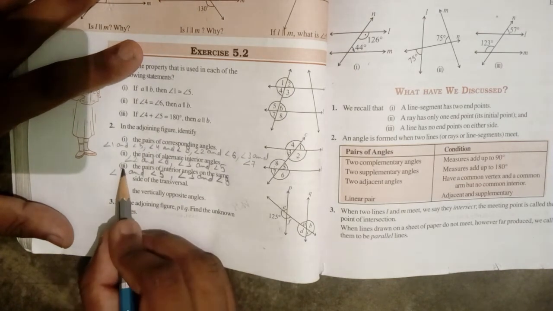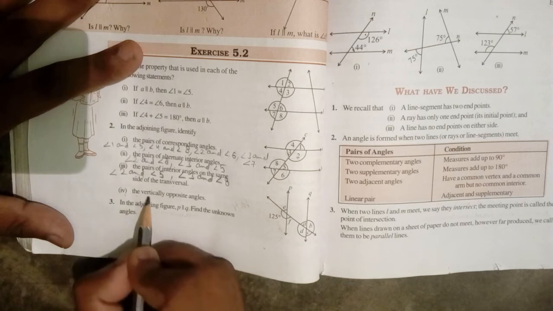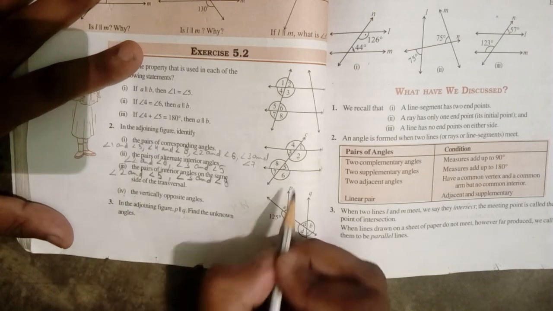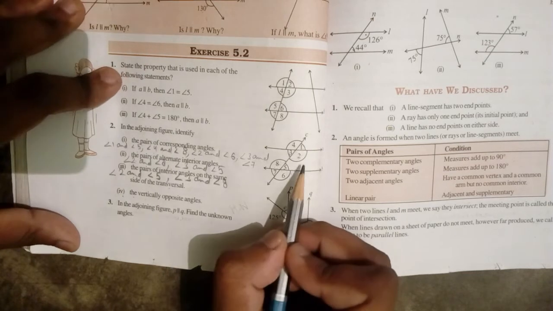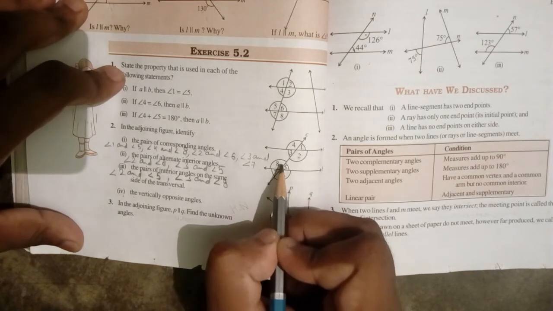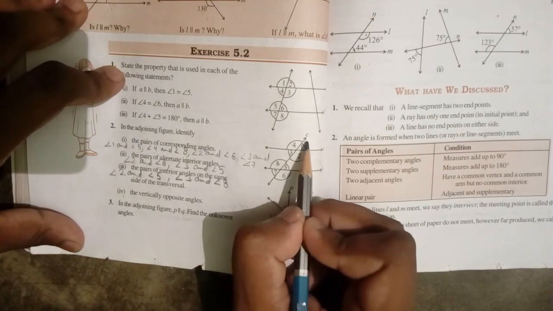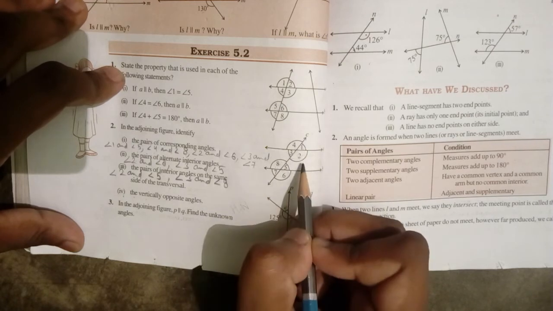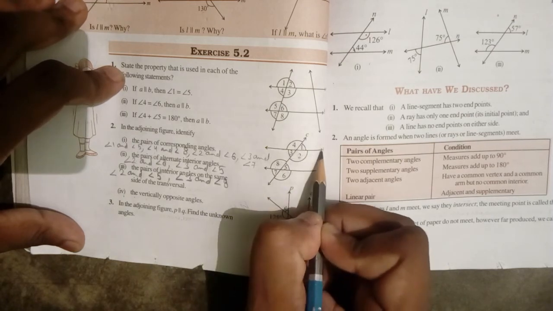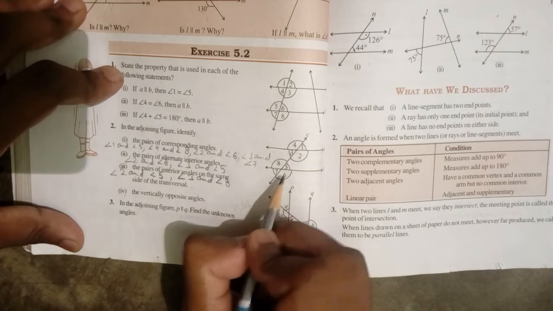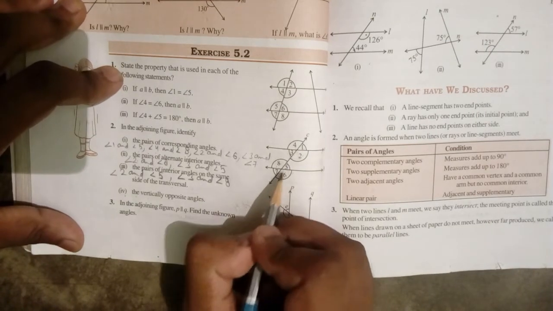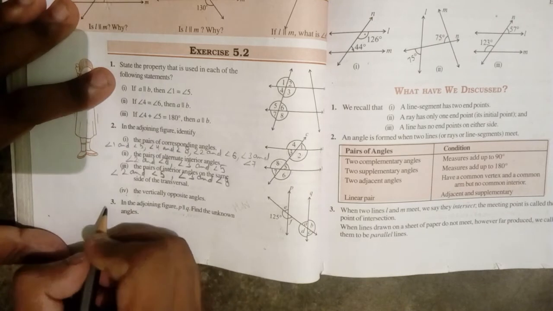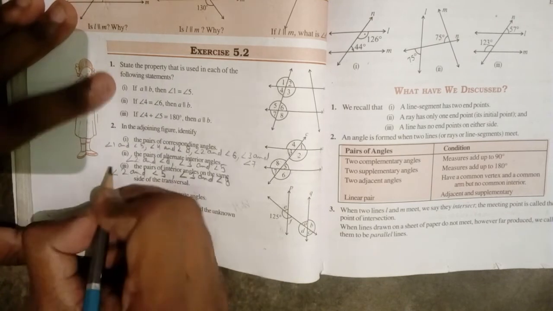So this is the answer of third. Now fourth, the vertically opposite angles. Now we have to observe the vertically opposite angles here. So we can see that these transversal are intersecting line A and B both. So there are 1, 2, 3, 4 pairs of vertically opposite angles.